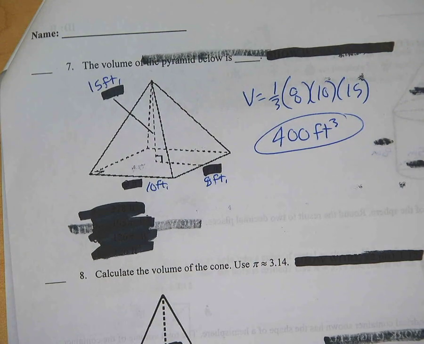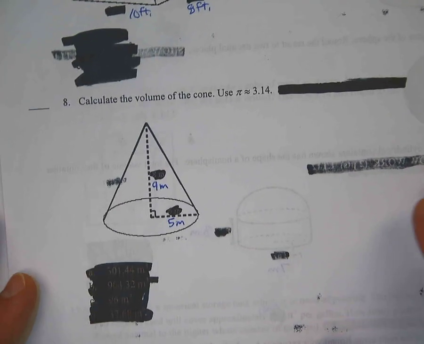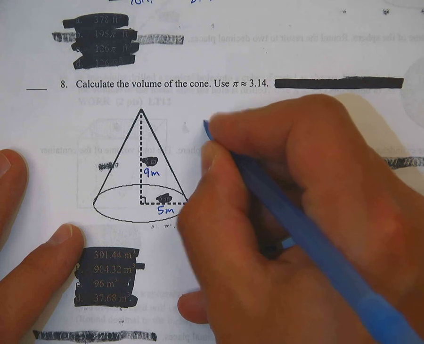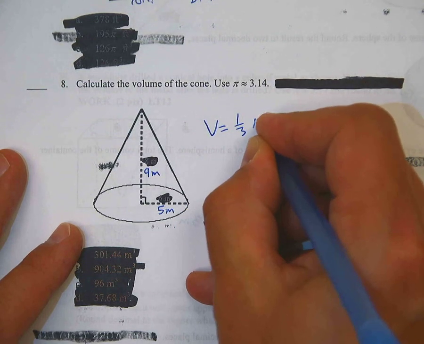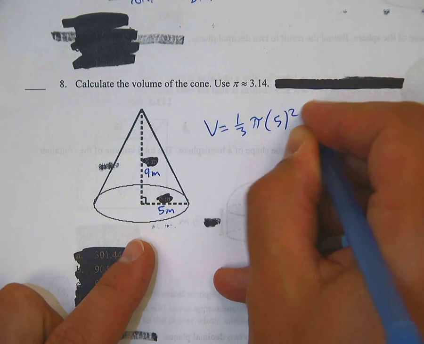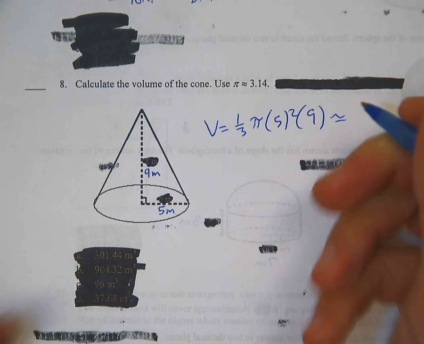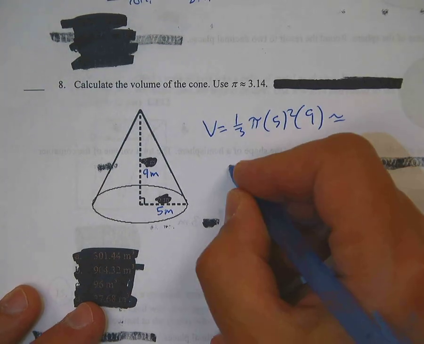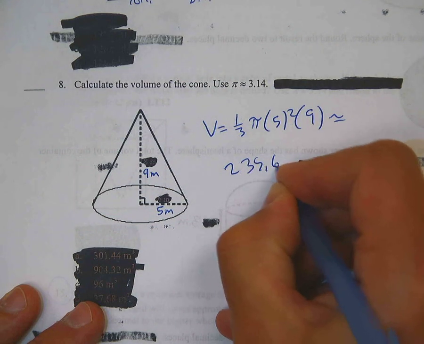Okay, next, going down to this one. Find the volume of the cone. So again, cone volume is going to be 1/3 pi r squared times height. And this could be 25 times 9 times pi divided by 3. It's about 235.6 cubic meters.